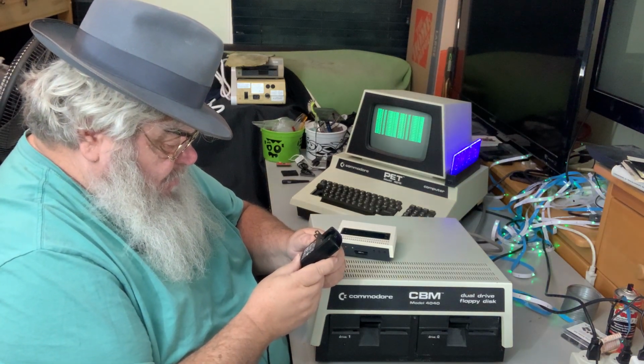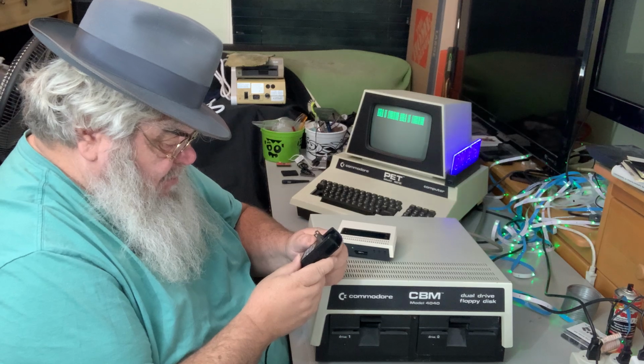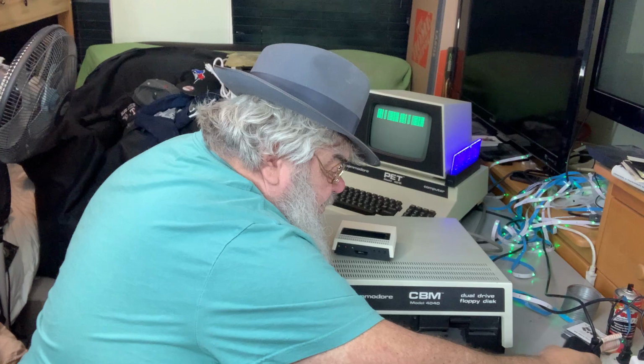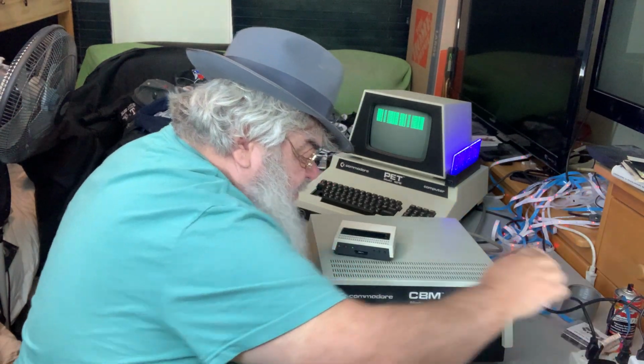Input 100 to 240, 50 to 60.15. Output 5 volts, 850 milliamps. Caution, risk of electrical shock. Dry location only. All right, well, plug this in to this power bar that's sitting here.